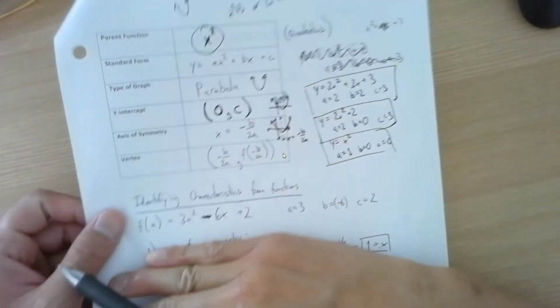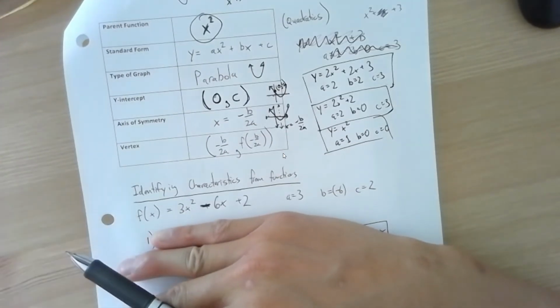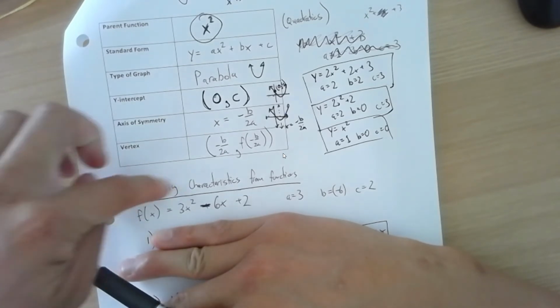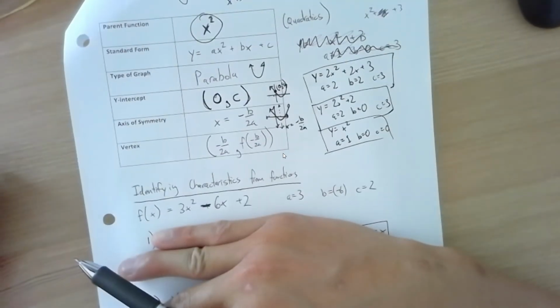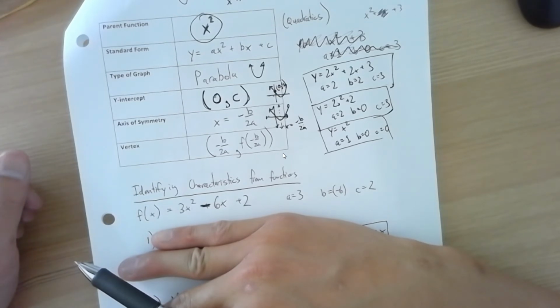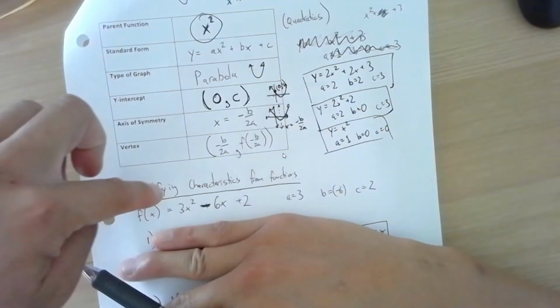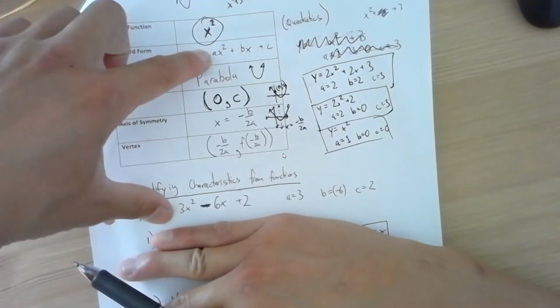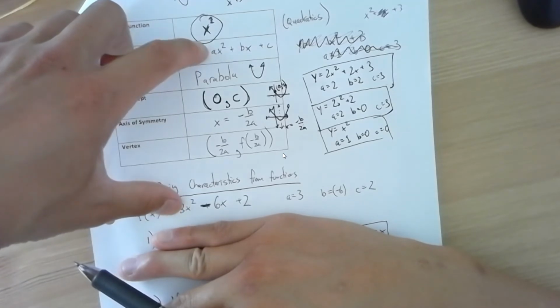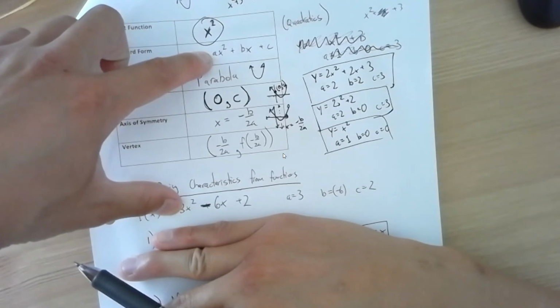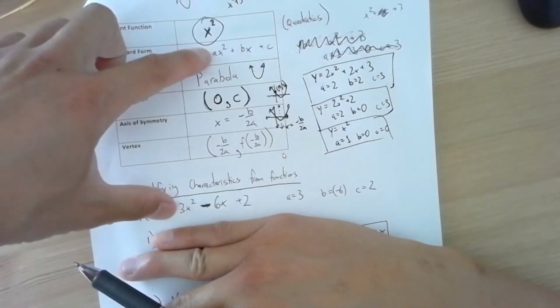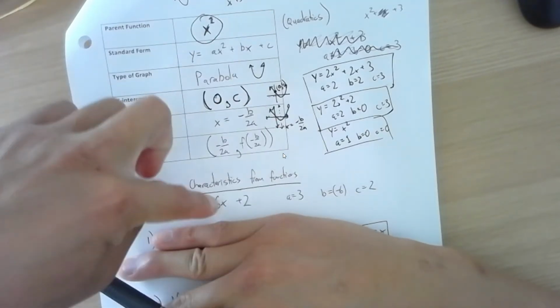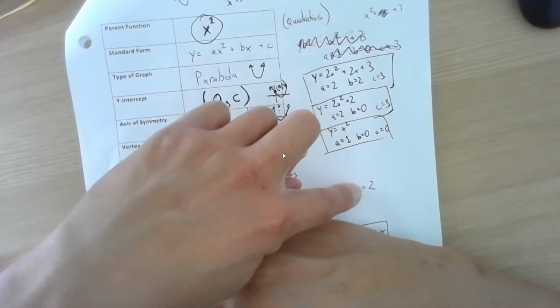So write this down. This is your first example. Go ahead and write identifying characteristics from functions, and then here's the equation you're given. This is an example problem. F of x is equal to 3x squared minus 6x plus 2. You identify your a, your b, and your c. My a is 3, in front of my x squared. My index finger is showing you that a should be in front of x squared. So your a is 3. B is negative 6. And then c is equal to positive 2.